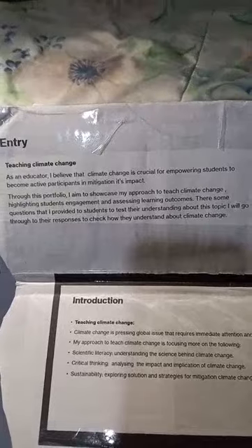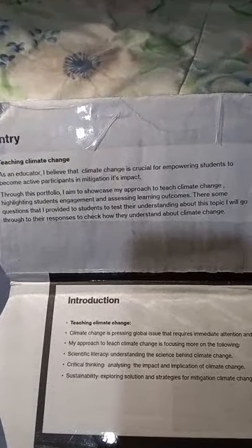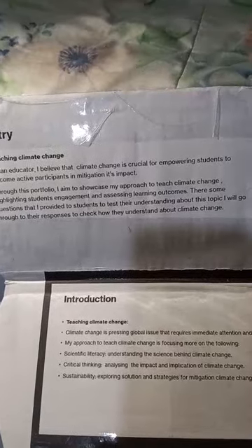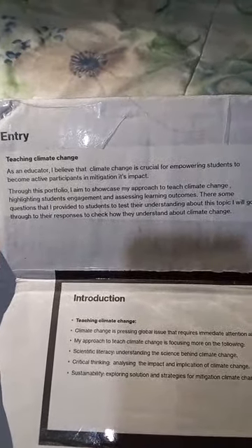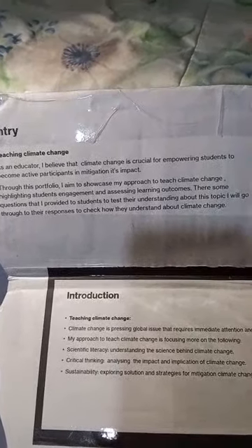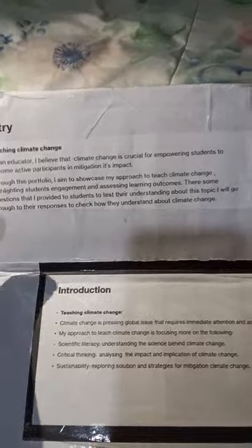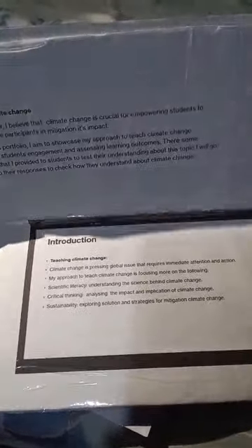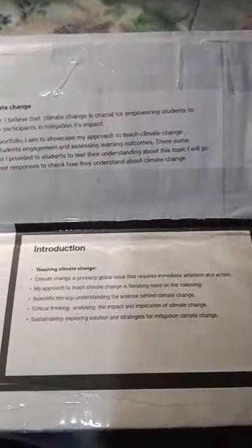outcome. There are some questions that I provided to students to test their understanding about this topic. I will go through their responses to check how they understand climate change. Another page is the introduction about climate change.